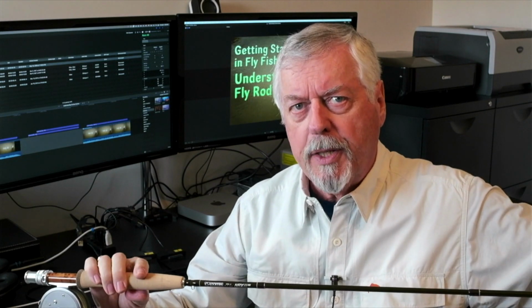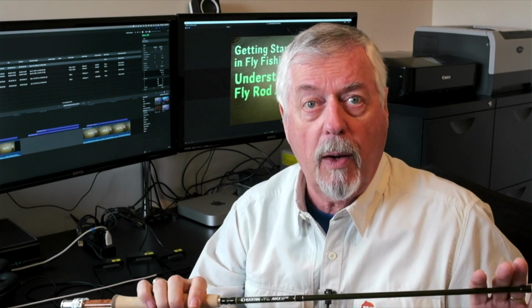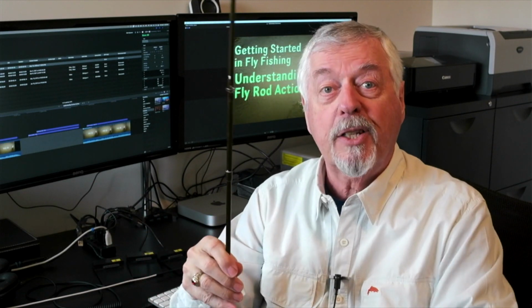So that tip protects the fine tippet that you're using, but also the butt section bends quite deeply when you're fighting a big fish, and it enables you to actually work the fish quite well, even with a relatively light rod. So it does a good job with typical freshwater trout and small bass and that sort of thing. It'll do a lovely job. So let's move on to the next one.